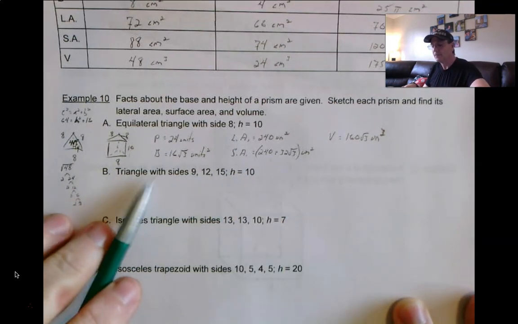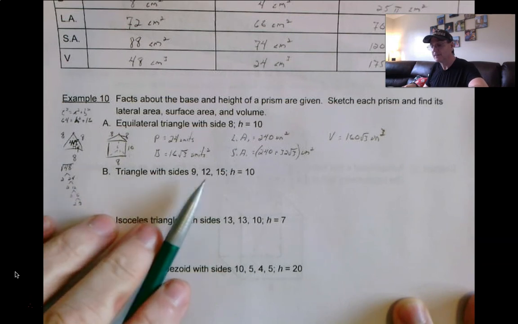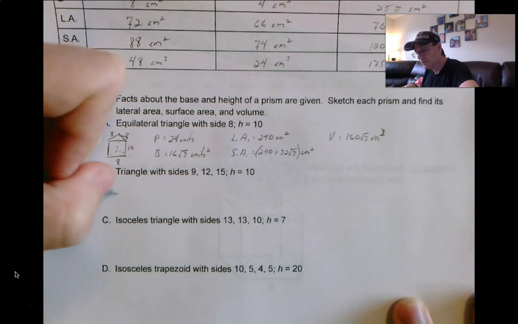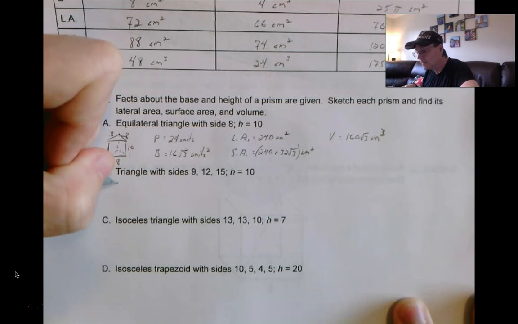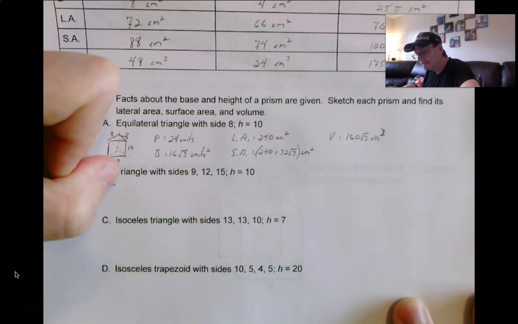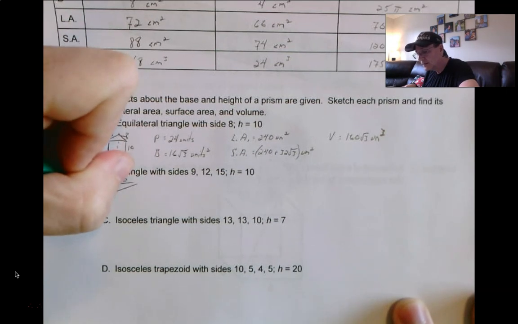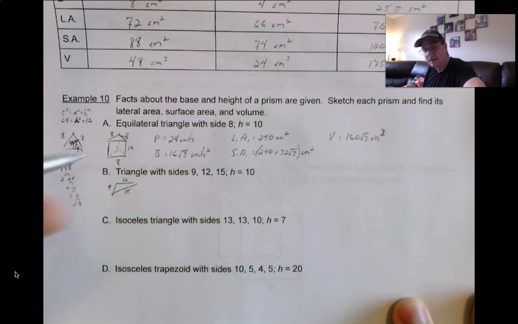Triangle, so a triangular prism with sides 6, 12, 15, height of 10. So 9, 12, 15, sorry. 9, 12, 15. That's a 3, 4, 5. Makes it a right triangle.